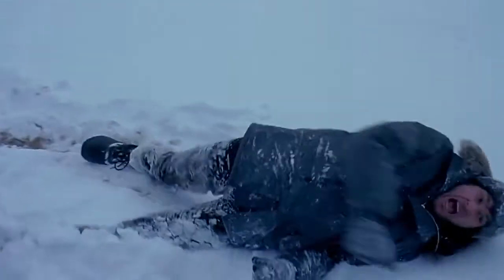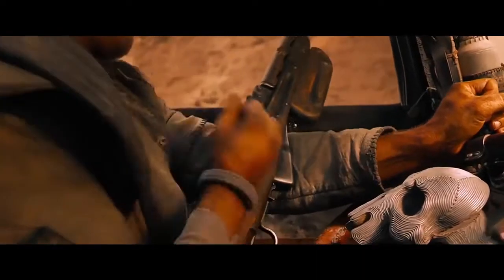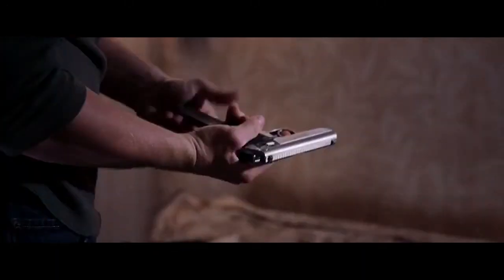Jump cuts are also used to add a level of urgency to the scene. And there's a lot of jump cuts in baseball.